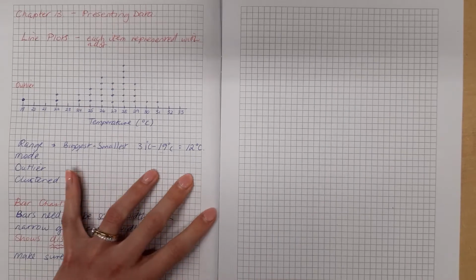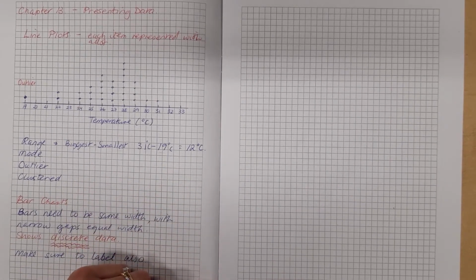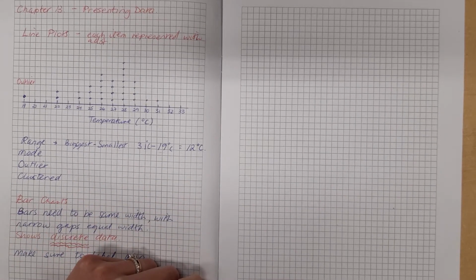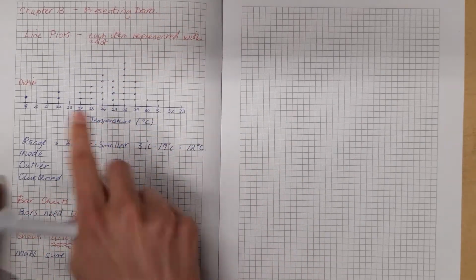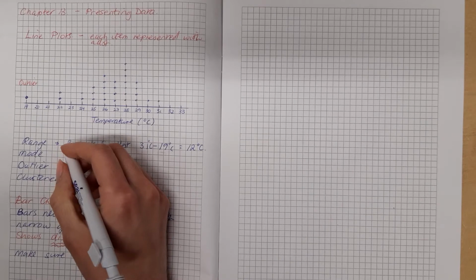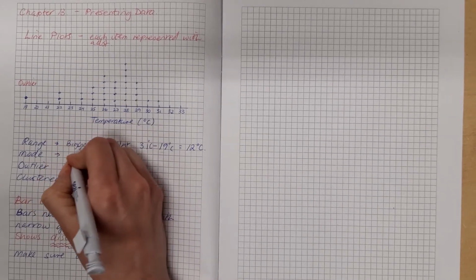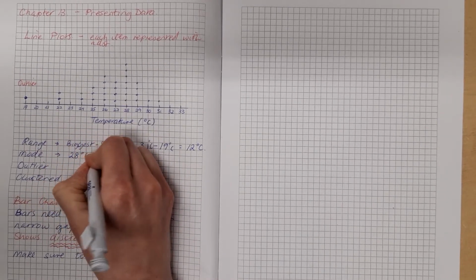Okay. Next, the mode, that's the temperature in this case that is the most frequent. So looking at the dots, it's the one that has the most dots, and that's 28 degrees. Okay, that's 28 degrees Celsius.